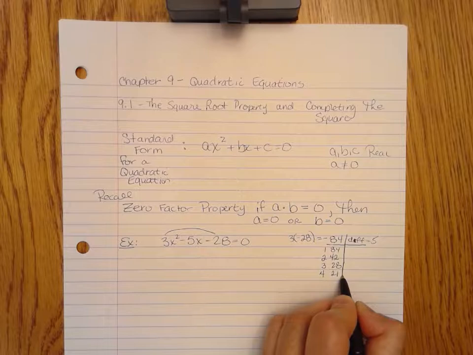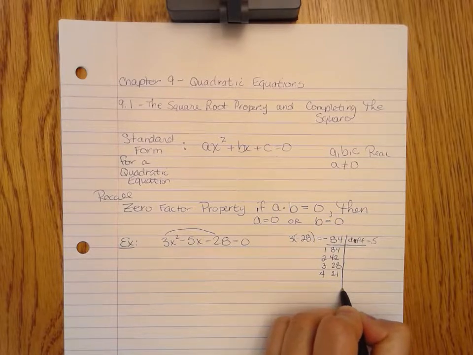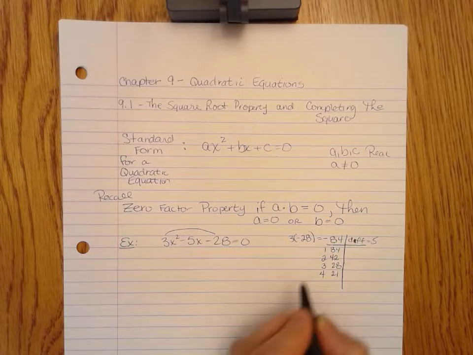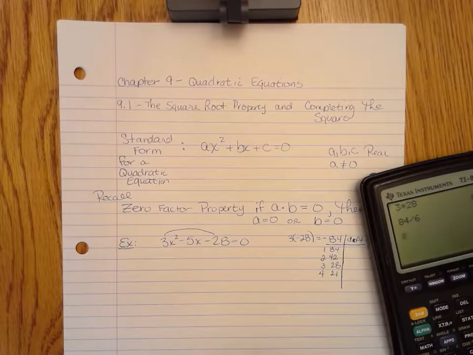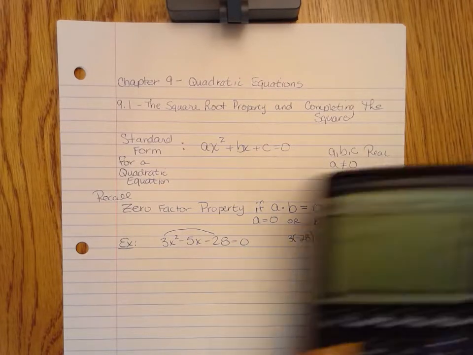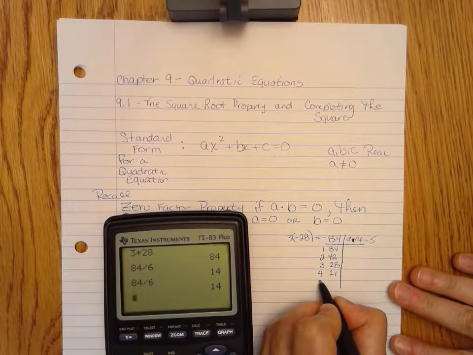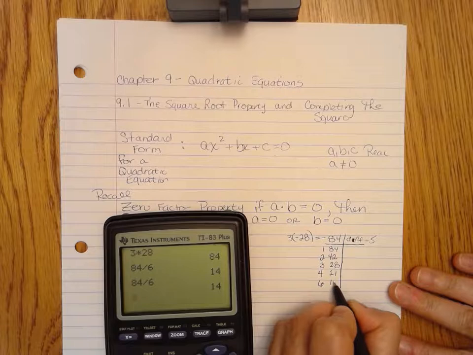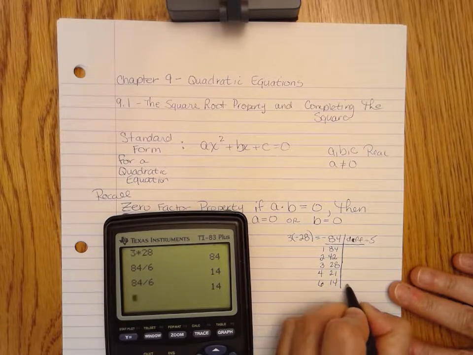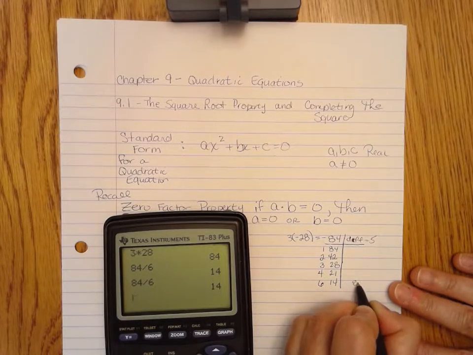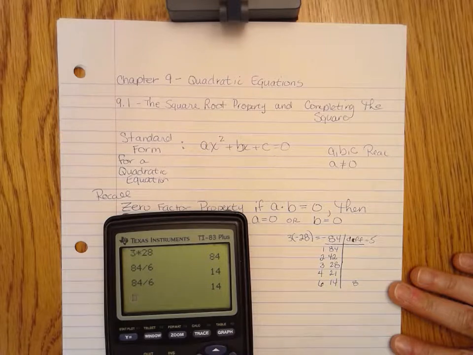Not a 5. 6. I did 84 divided by 6 to see if it was a factor, and it was. So 6 and 14. That difference is 8. I'm not there yet. 7, 84 divided by 7, that works.